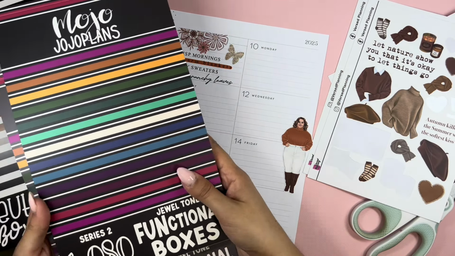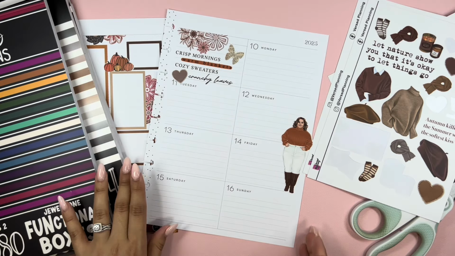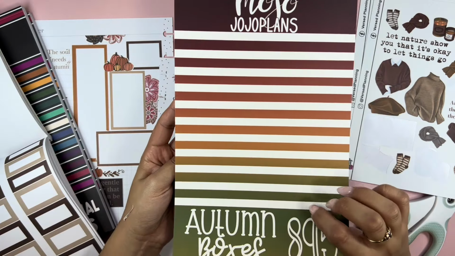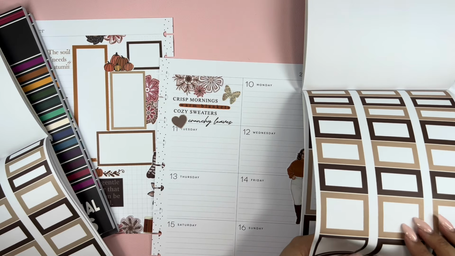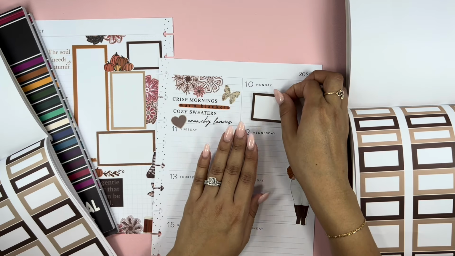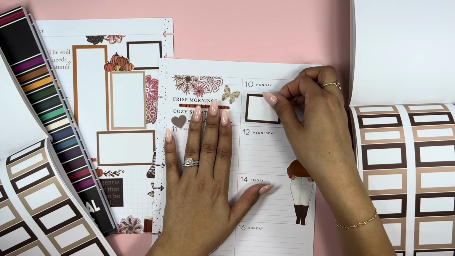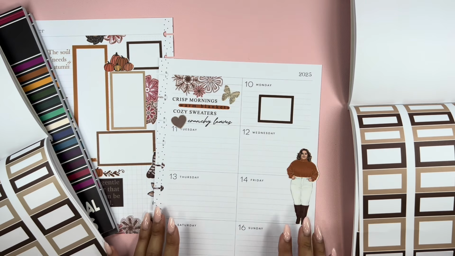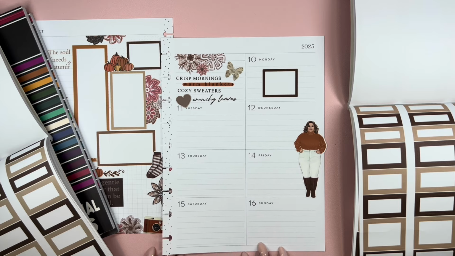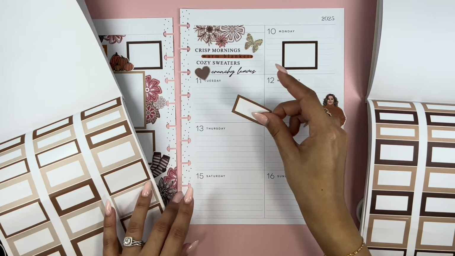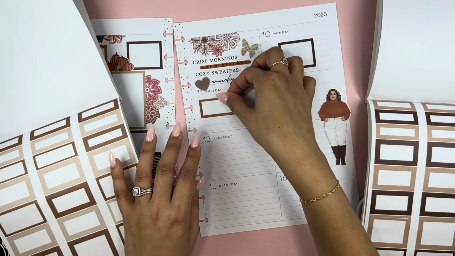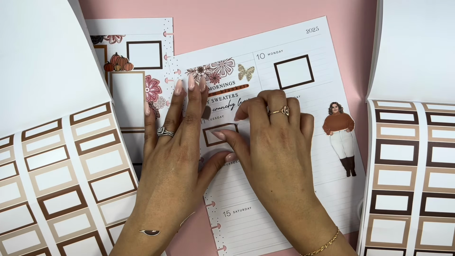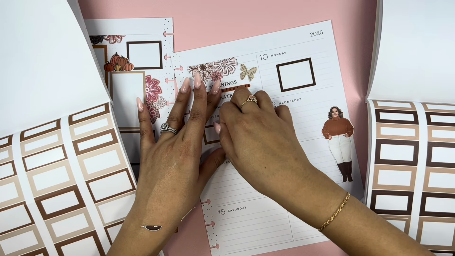Okay, so from Jewel Toned, I pulled out 2 and 3 because those are typically the size boxes that I like to use. And then I have these other ones. So I'm going into autumn boxes, and I'm going to take this chocolate color here and maybe just center this one in the middle for right now. I might change that or put something else there, but I'm gonna leave that for now. Then I'll take this brown one here and maybe stick that there and add, oh, that was crooked, and add some deco right there.